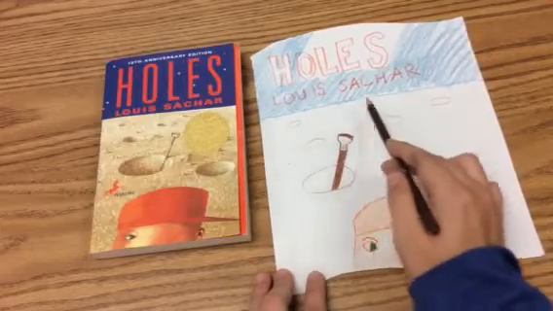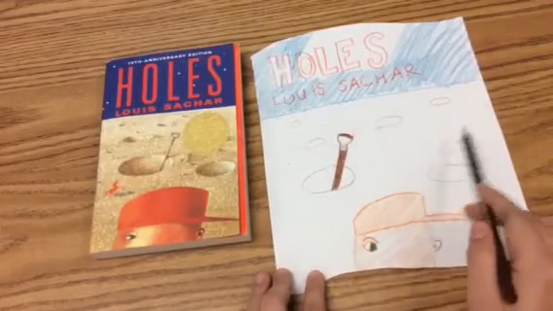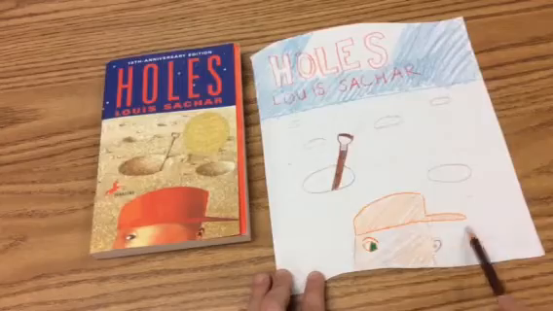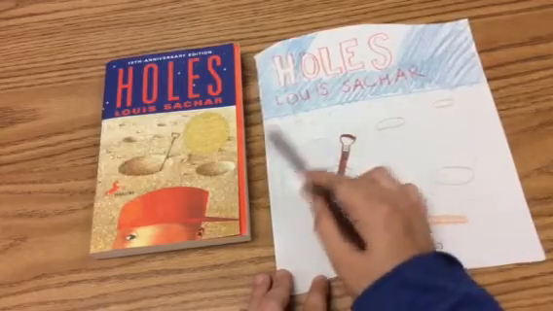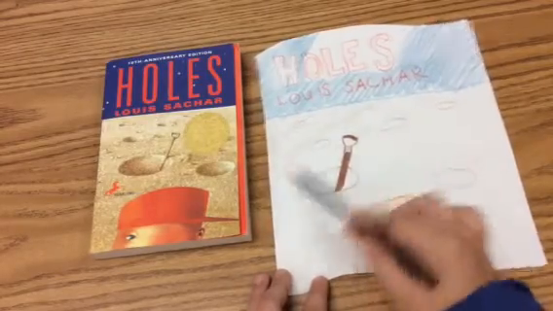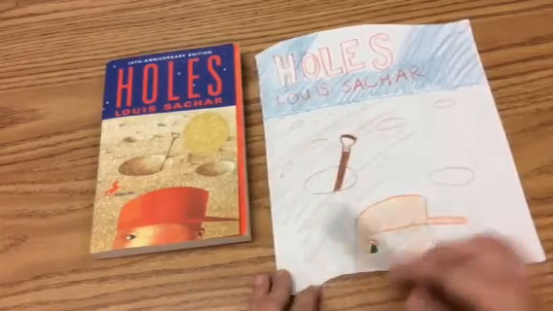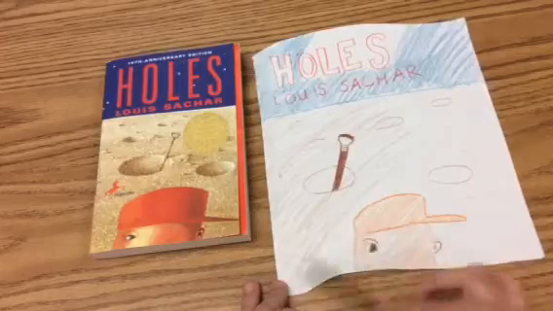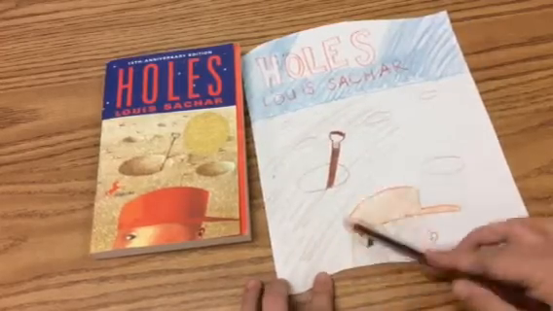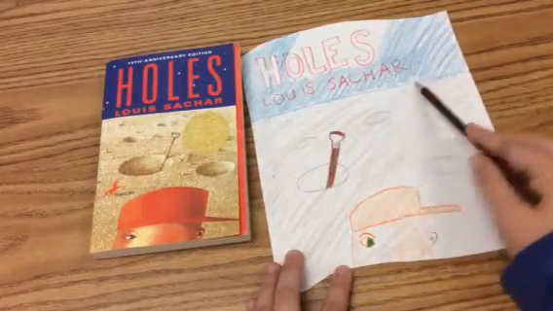And I'm going to do that all on my picture. And then I'm just going to go back and shade my sand. I'm just going to finish this picture with shading the brown.